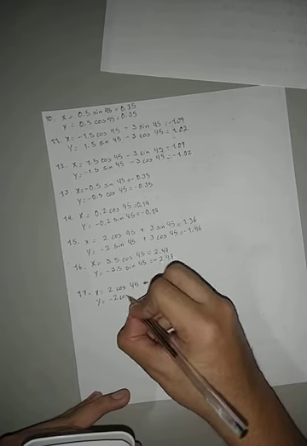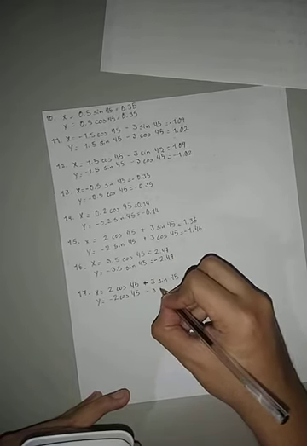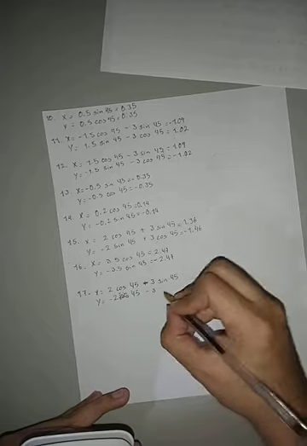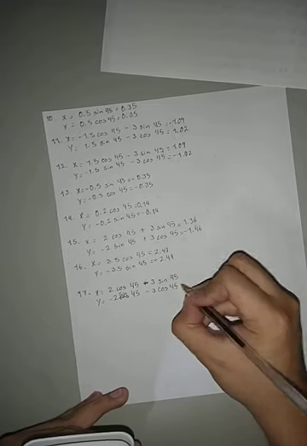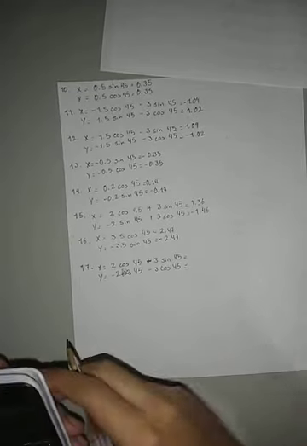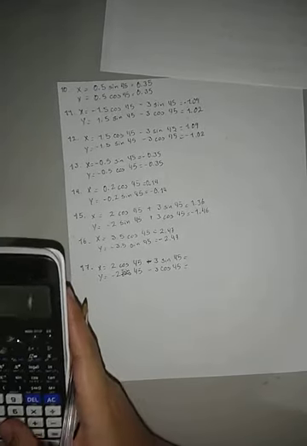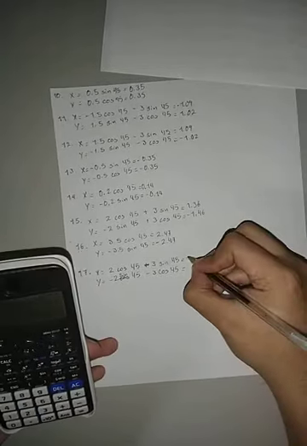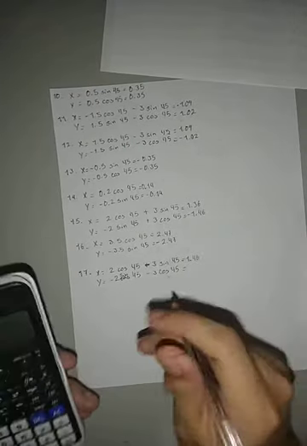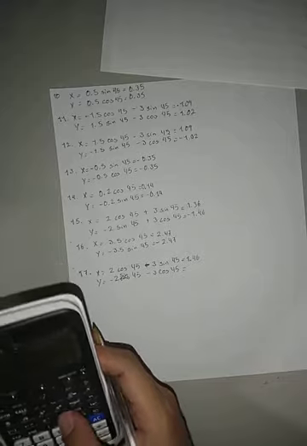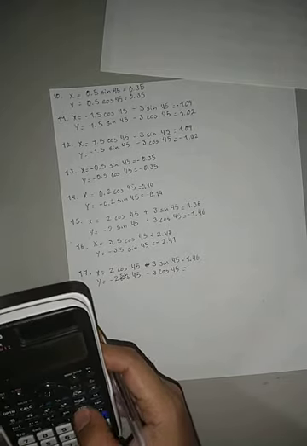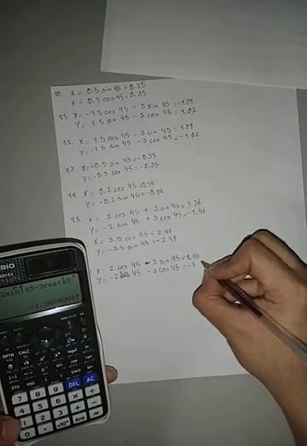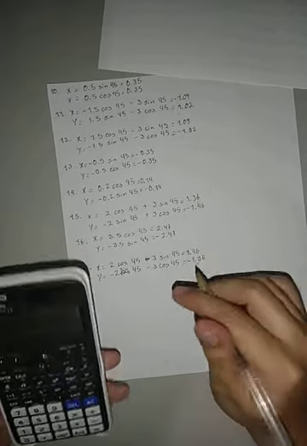And y is minus 2 sine of 45 minus 3 cosine of 45. This is equal to 1.36 and minus 1.36.